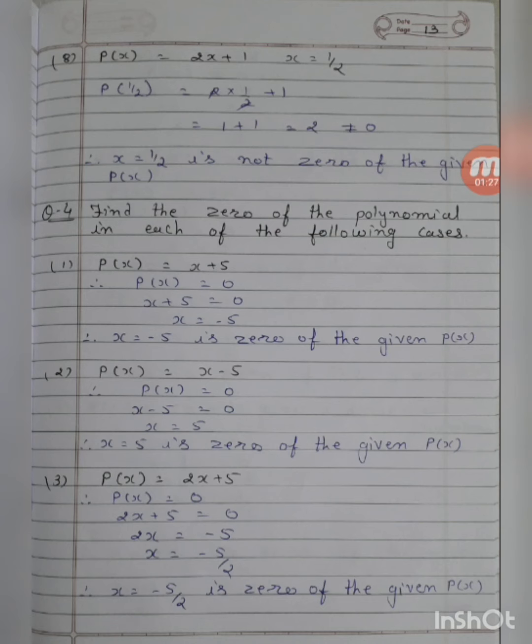Now question number 4. Find the zero of the polynomial in each of the following cases. First, P(x) is equal to x plus 5. When we find the zero, we have to write P(x) is equal to 0. So x plus 5 is equal to 0. Then x is equal to -5. So x is equal to -5 is the zero of the given P(x). Second number, P(x) is equal to x minus 5. So P(x) is equal to 0. x minus 5 is equal to 0. Then x is equal to 5. So x is equal to 5 is the zero of the given P(x).